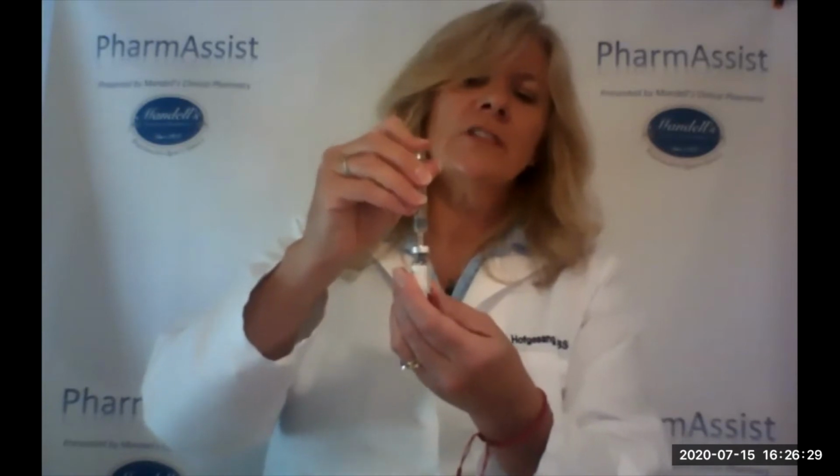Sometimes what I tell patients is once you've injected that fluid into that vial, then you can remove the syringe, but then gently roll the vial. You don't have to shake it vigorously. You don't want to create a lot of bubbles. You're just kind of gently rolling because you want to get all that little powder that's in there to dissolve with the water that you're being supplied.